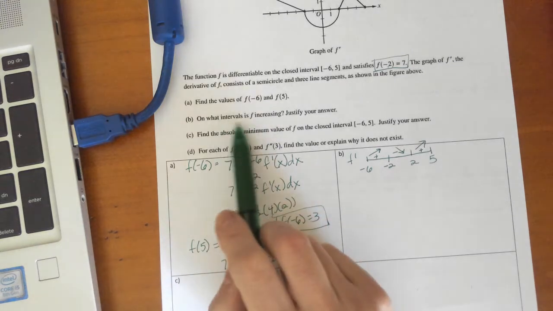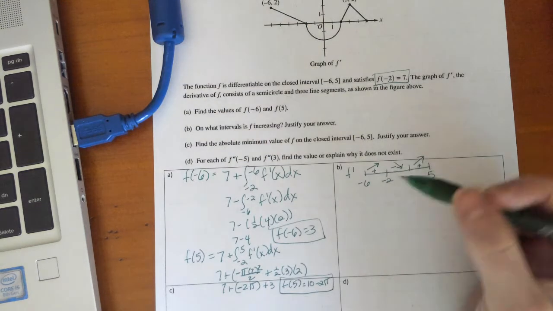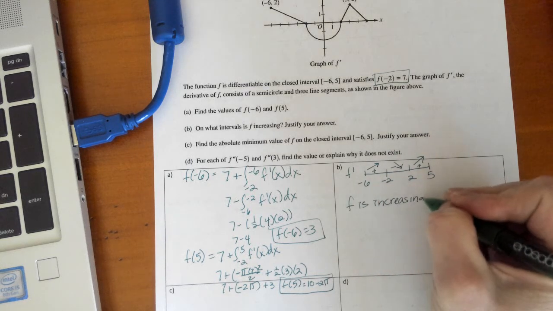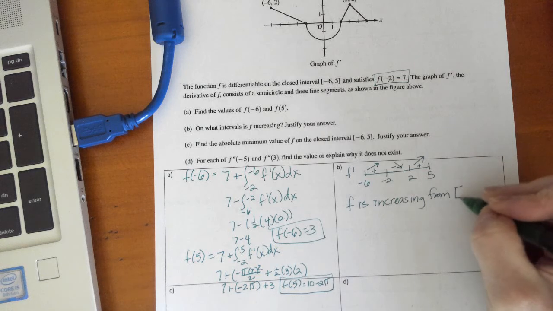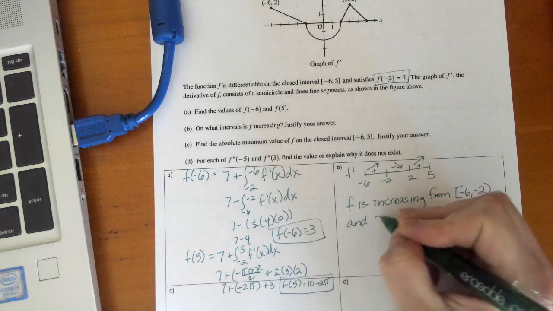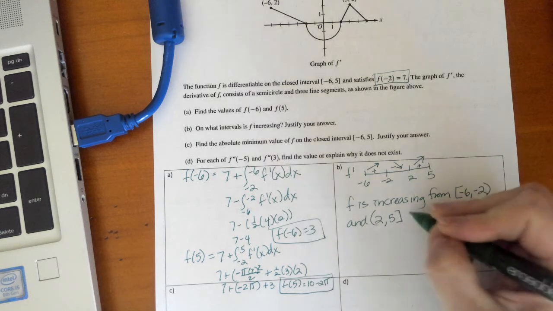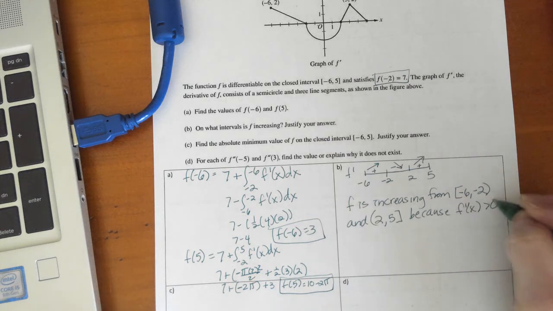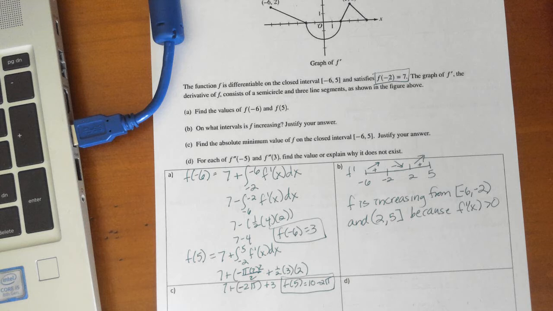So on what intervals is f increasing? So we know it's increasing from negative 6 to negative 2 and 2 to 5 because f prime of x is greater than 0. And oftentimes on the AP test you will see that they use brackets for both.